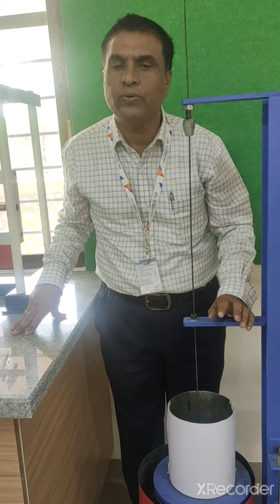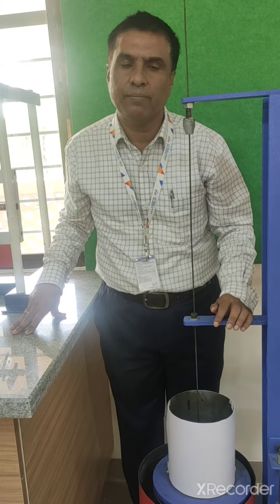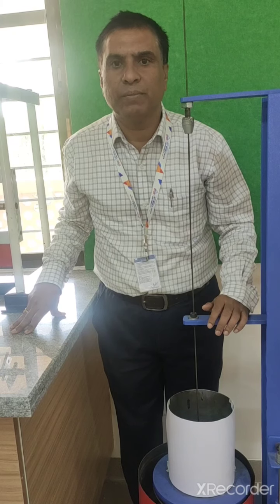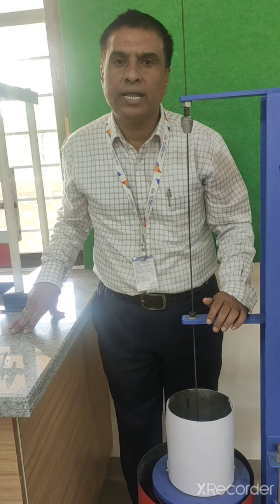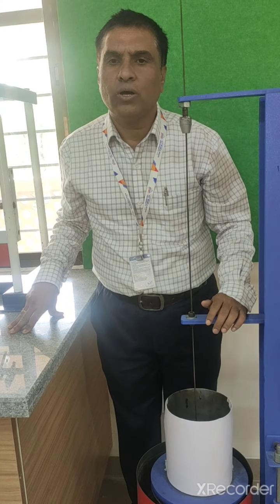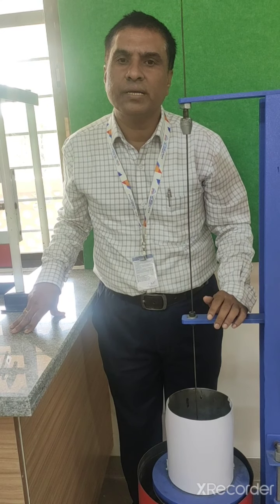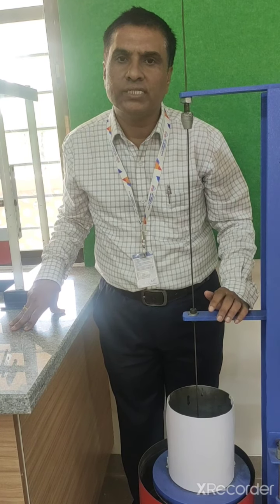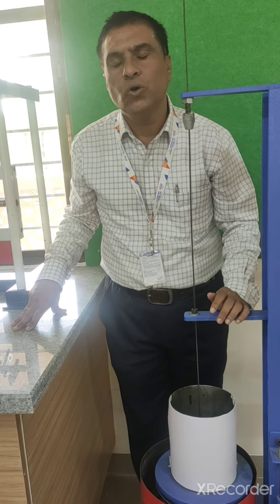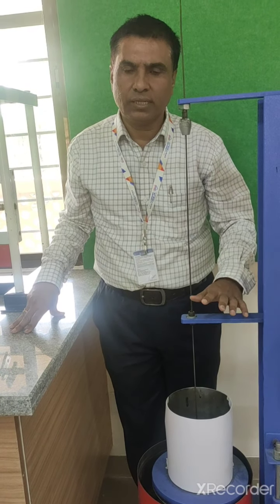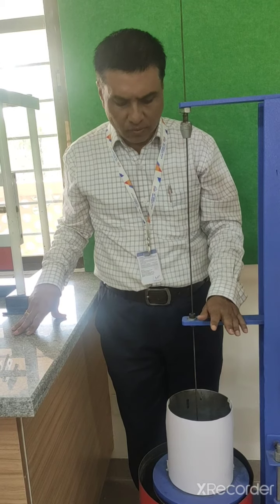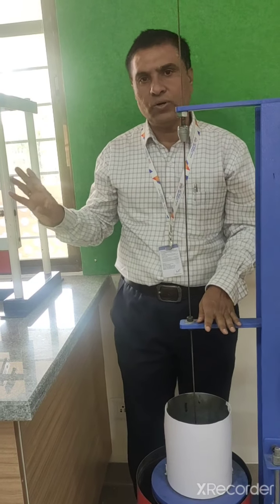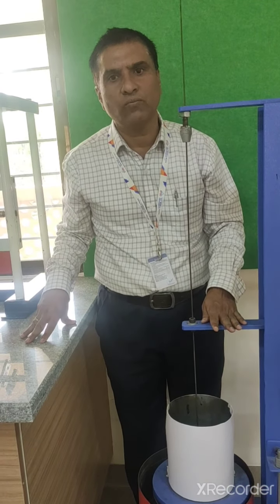Mathematically it is 1 upon capital N into log of x1 upon x(n+1), where capital N is the number of oscillations and small n is equal to 1, 2, 3, 4, 5.